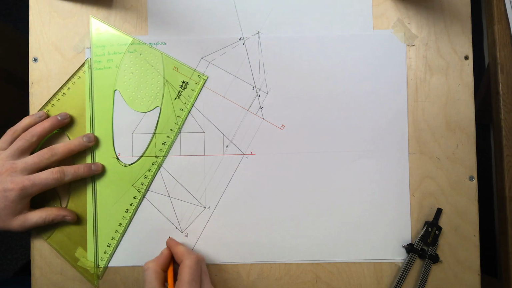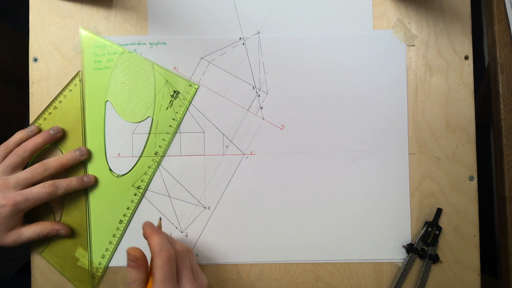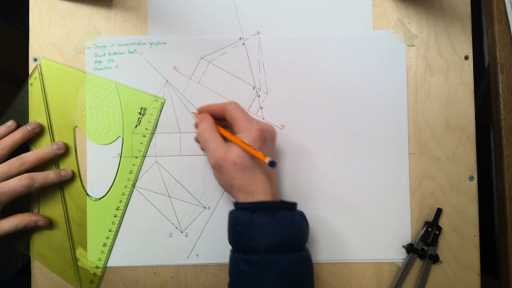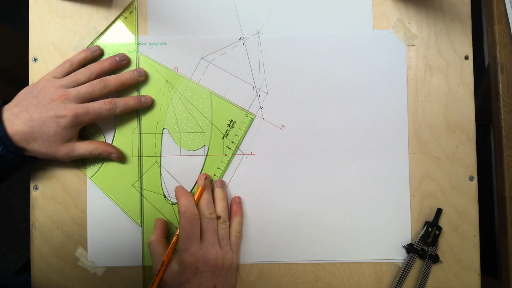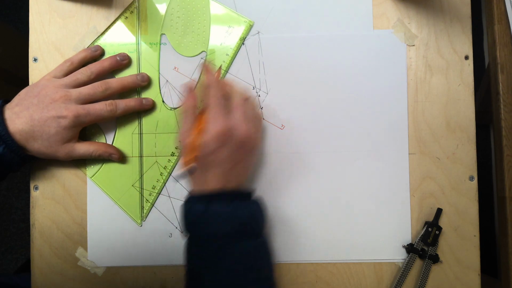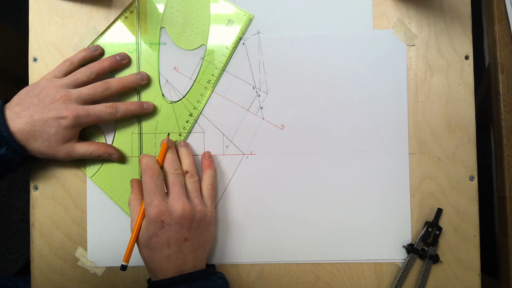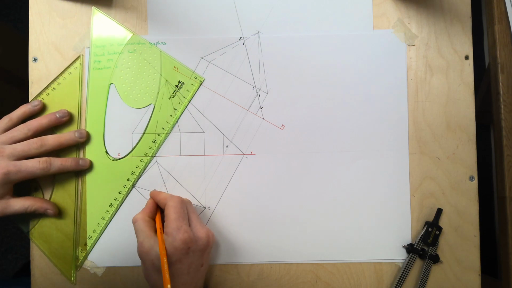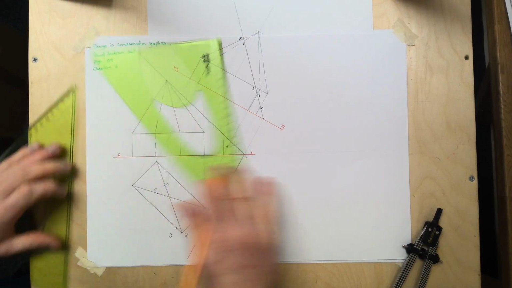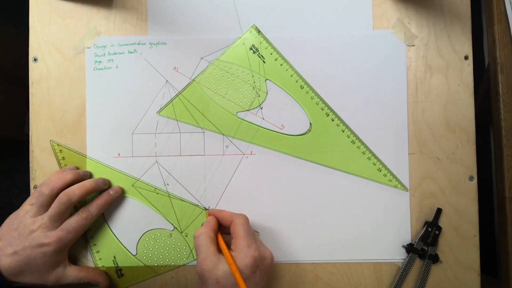So 3 is here then, on this line. 4 is on one of my angle lines and it's on this angle line. So 4 is going to be here somewhere. That's 4, and 5 is the exact same with this one over here. So that's 5, that's 4. So, just draw these in.